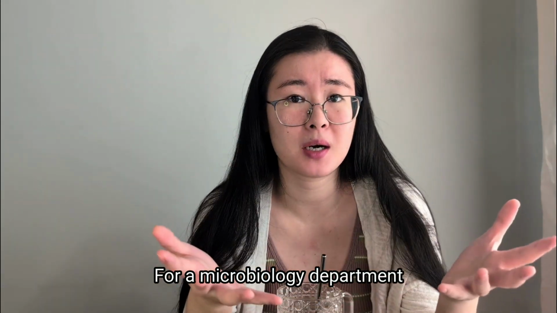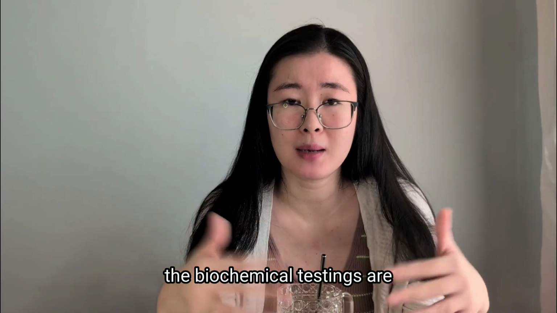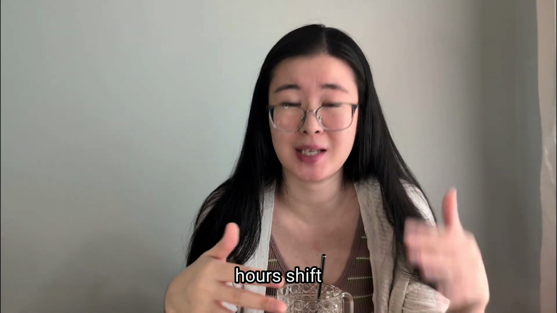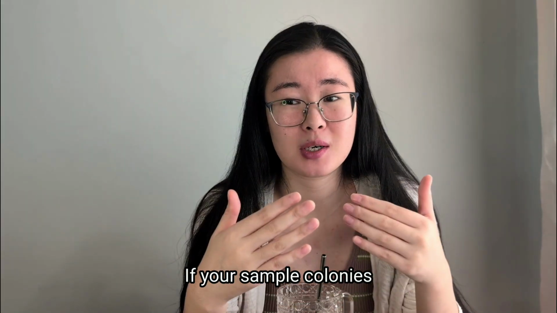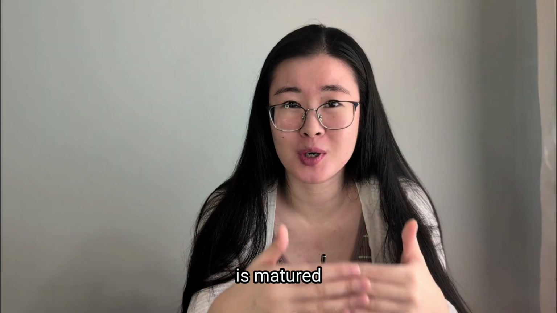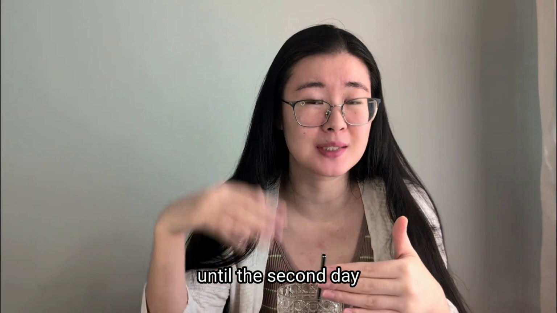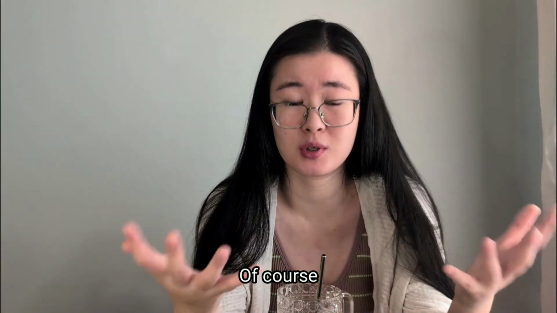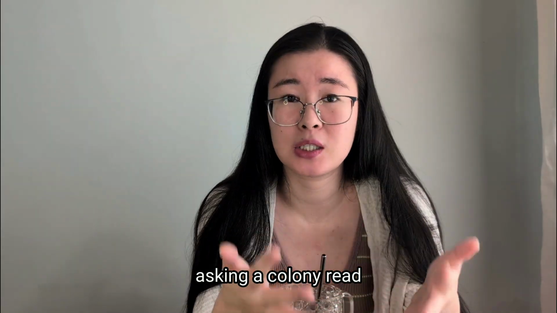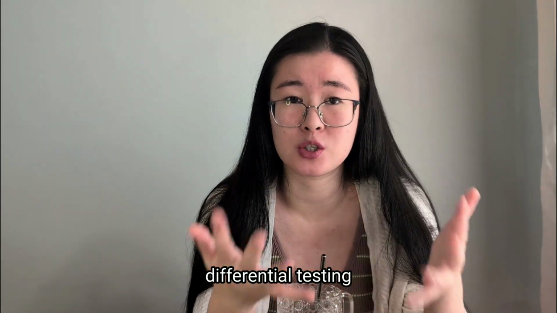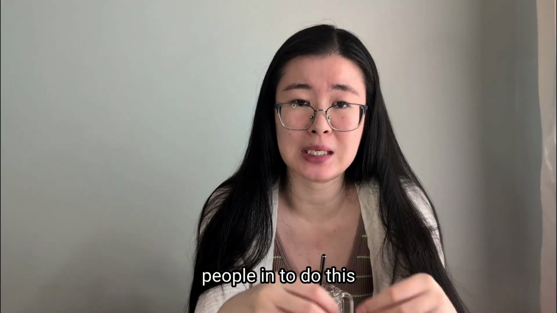For a microbiology department, the colony readings or the biochemical testings are happening during the business hours shift, like the 9 to 5, that hour range. If your sample colonies are matured after that time range, it will have to wait for another night until the second day morning to be read. Of course, if you have a legit reason to ask for a colony read or biochemical differential testing in the middle of the night, you can call us and we can pull people in to do this.